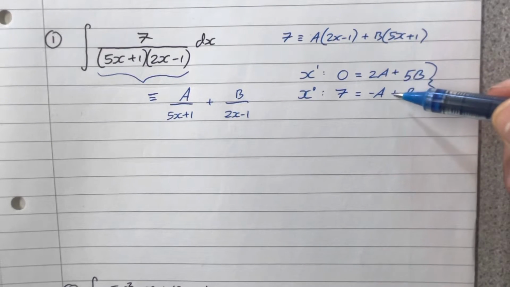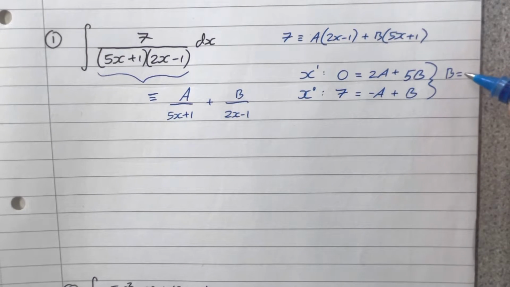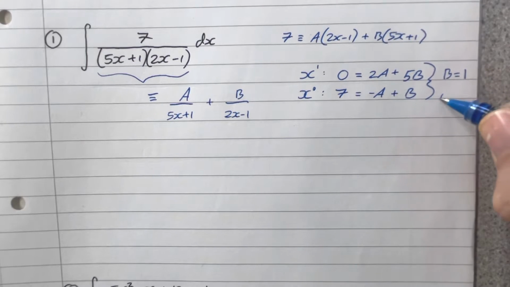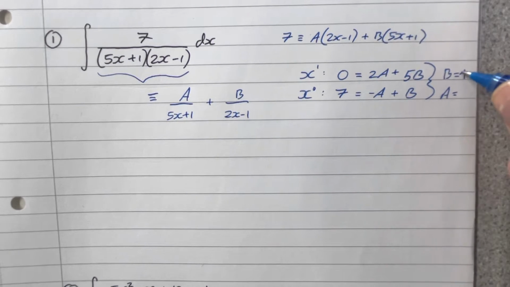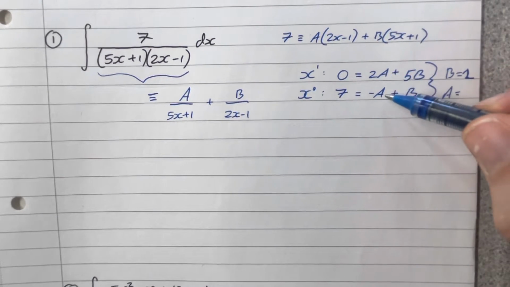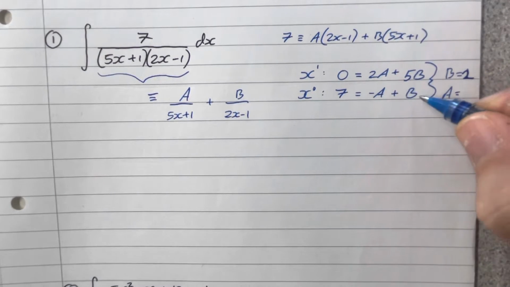I'm going to do that plus 2 times that because I get rid of my a's, and that'll give me 7b equals 7. So therefore b is going to be the number 1, and a therefore is going to be minus 6, but that's not right. Oh, because I did 2 times that. Yeah, there we go, there's a 2. So I did that plus 2 times that, so it should be 0 plus 2 times 7, which is 14. So I get 7b equals 14, so therefore b is 2. And if b is 2, then a is minus 5.